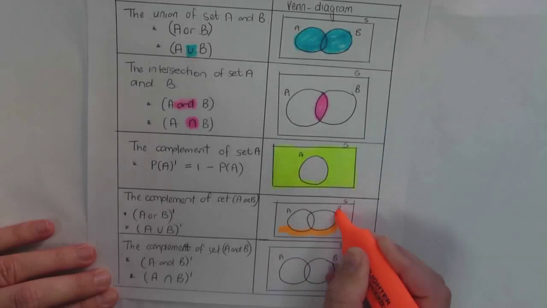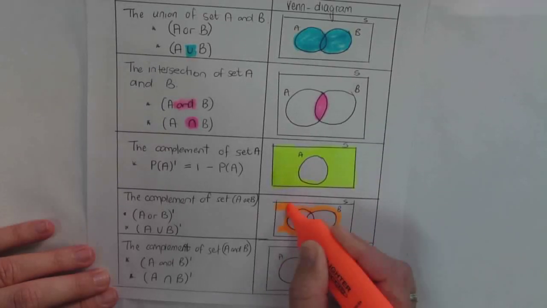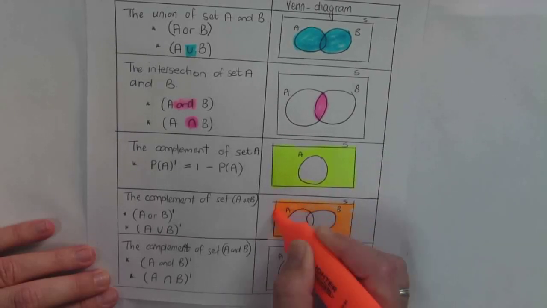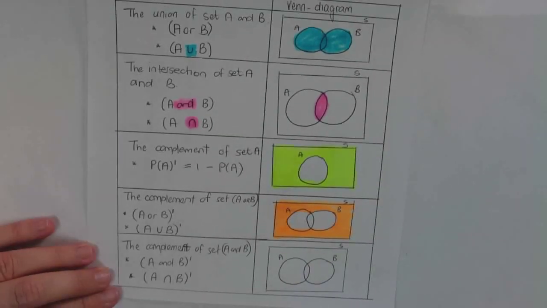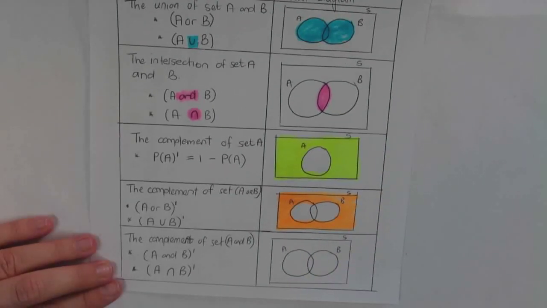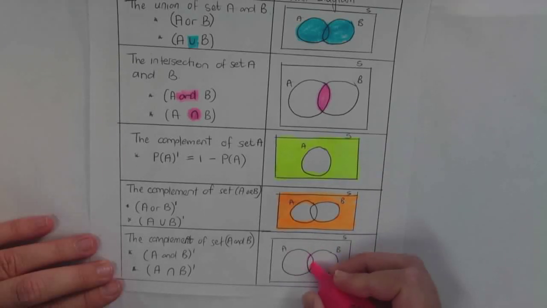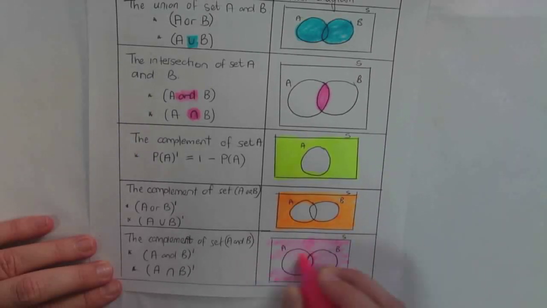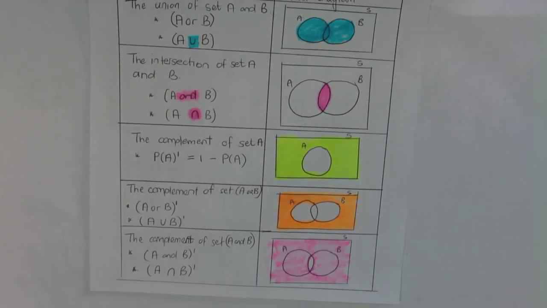So everything outside is the complement of A or B. And the complement of A and B. So where is A and B? It's in the middle. So if I highlight that, everything but that intersection will be included in my answer.